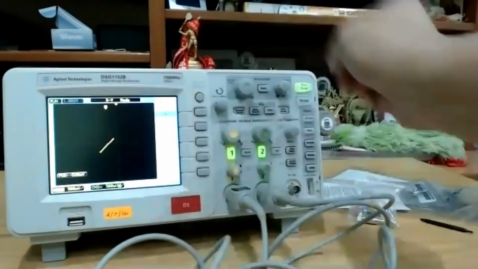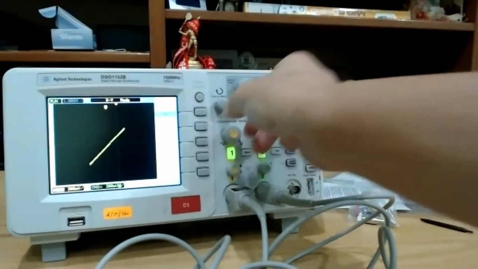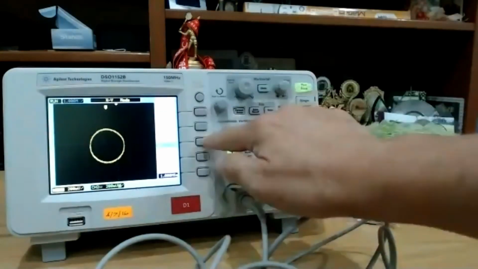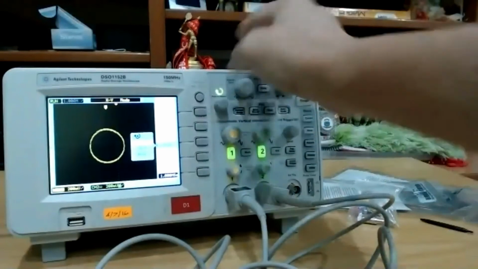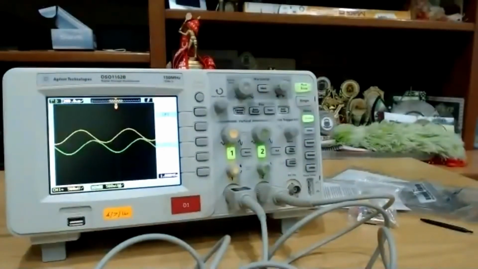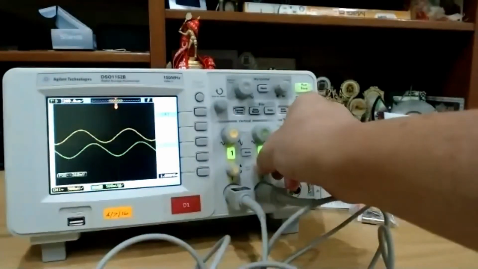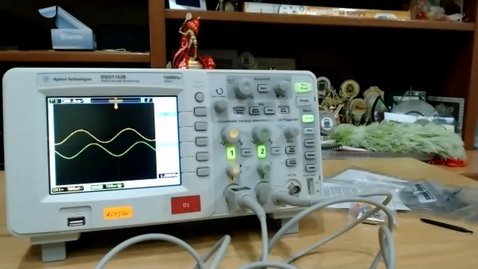If you can see, this is a straight line. That means the phase of the two waves is the same. If I change the phase here, you can see that it will change. This is almost 180 degrees out of phase, and this is a 90 degrees phase difference. So I change my horizontal from y versus t. You can see that actually it is 90 degrees off. All right, so this is the short demo of the scope.